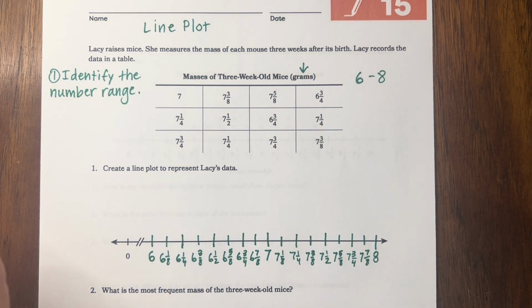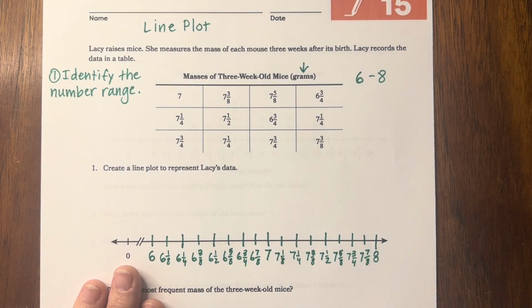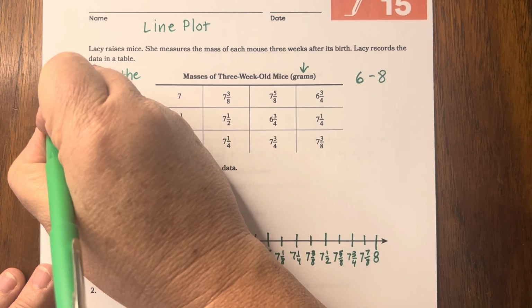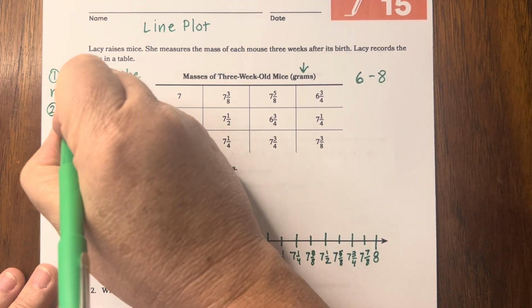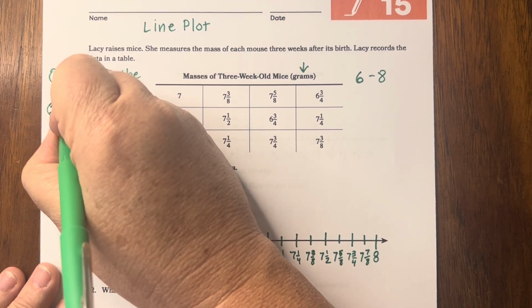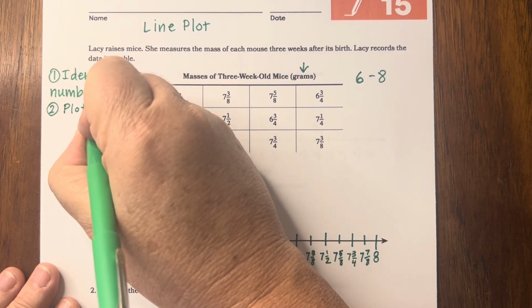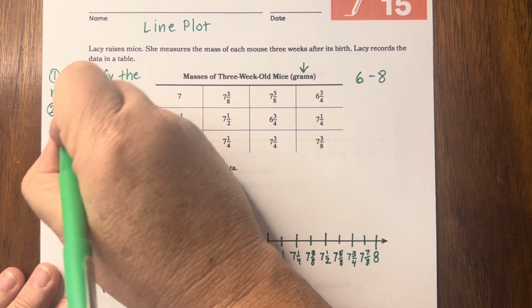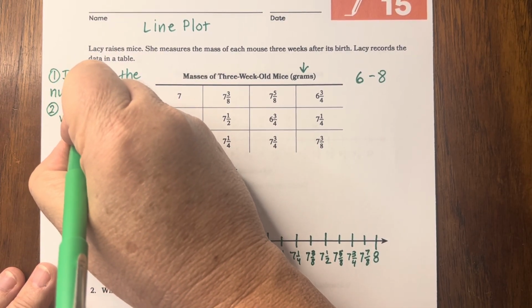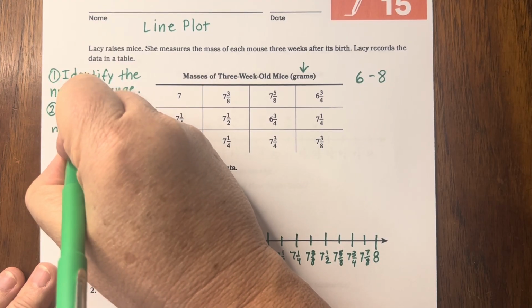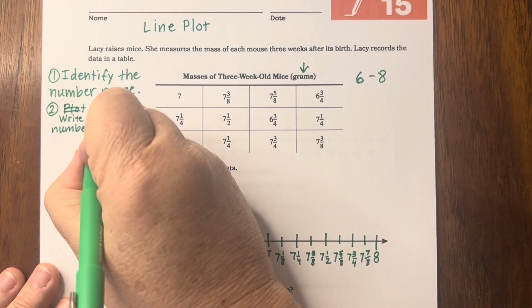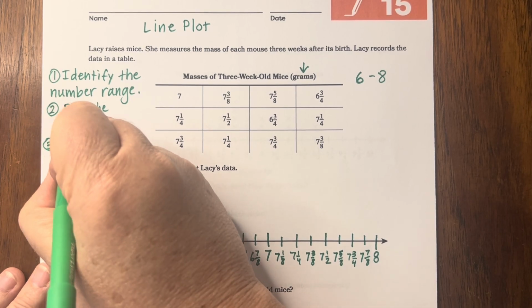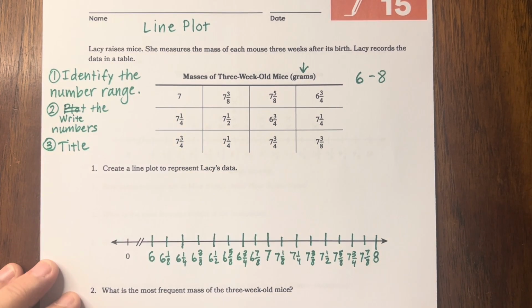Now, so we've identified our range, we've plotted our whole numbers and our fractions on the line, right? So I'm going to put our step 2 was plot the numbers. Sorry, let's change that to write the numbers. We're not plotting it yet. Write the numbers. And then we need to put a title on. So let's put title. So write the numbers and title. Sorry, change that on you.